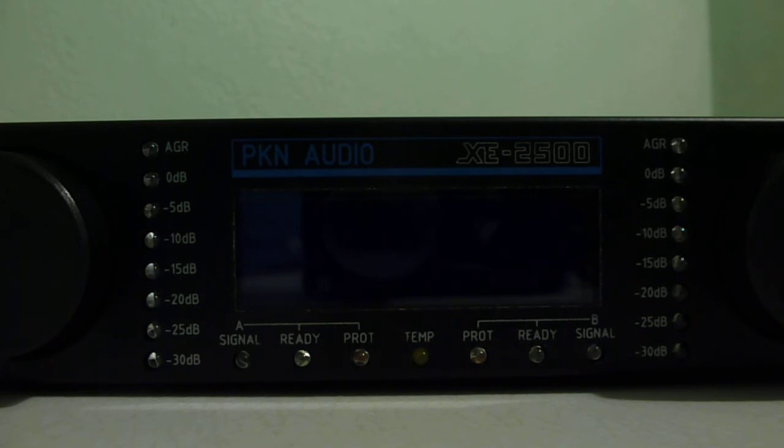This time we're going to be reviewing the PKN Audio XE 2500 with Ethernet connectivity, and we're going to see how this amplifier performs and test the functionality of the amp control software running on a laptop. So without further ado, let's power up.